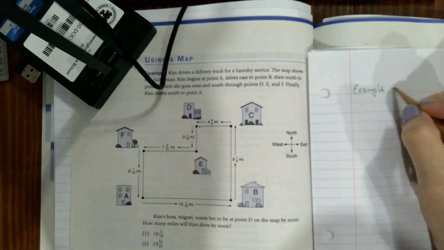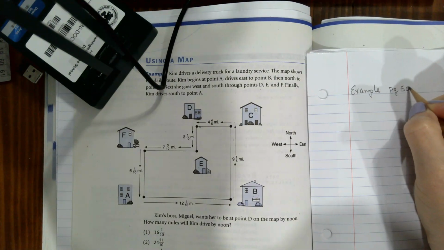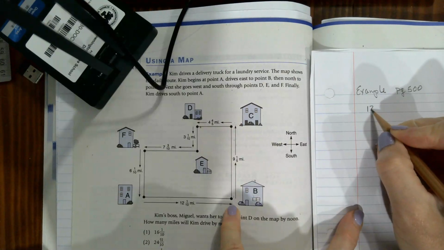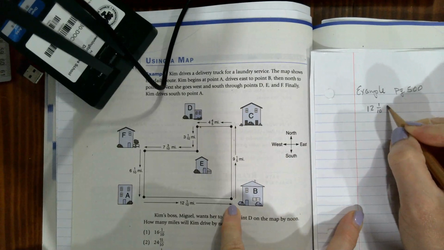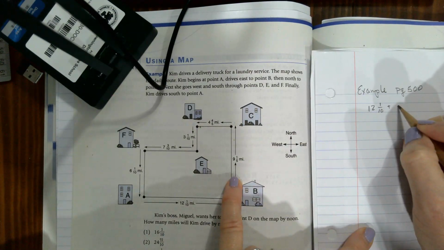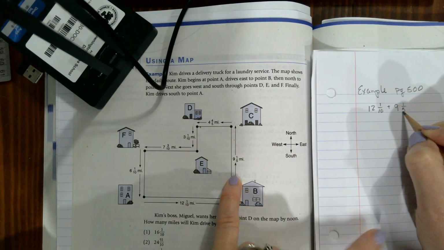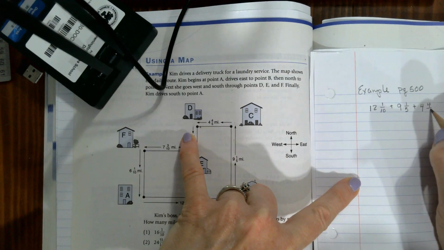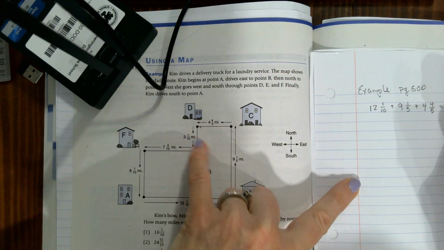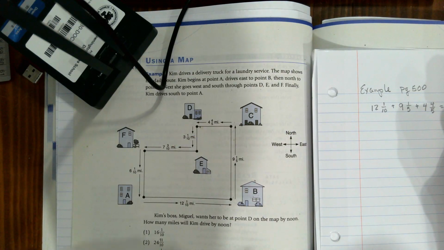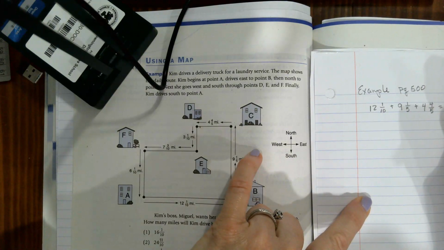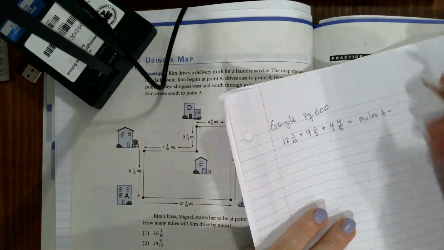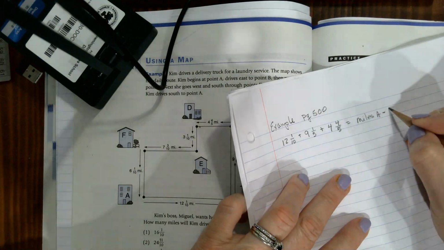On page 500. So from point A to B is 12 1/10 of a mile. B to C is 9 1/5. And C to D is 4 4/5. And that's going to be the miles from A to D.